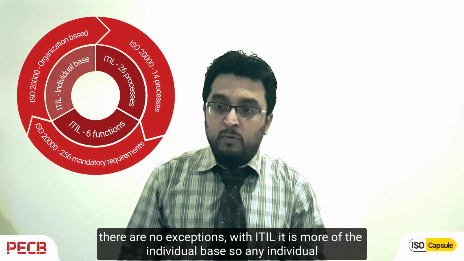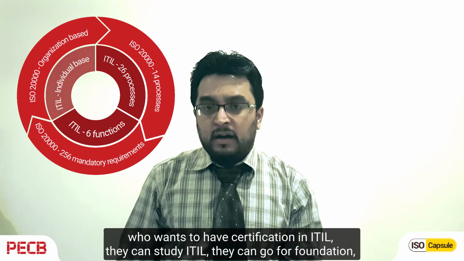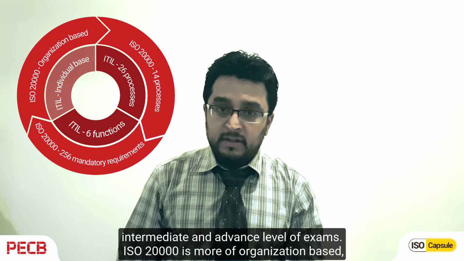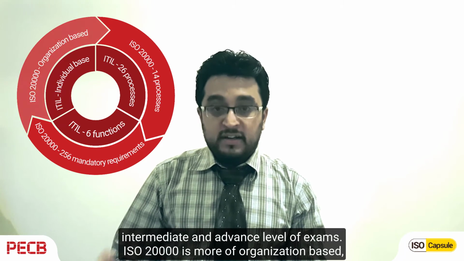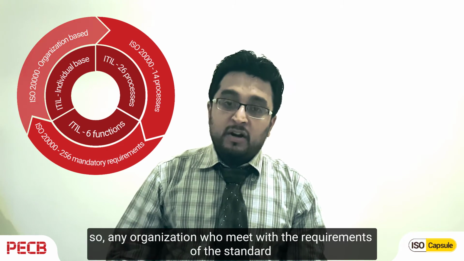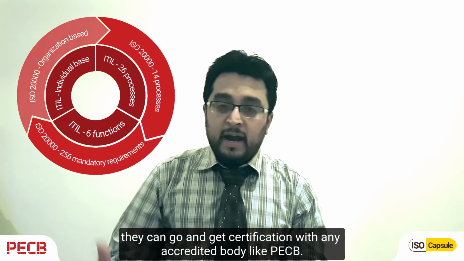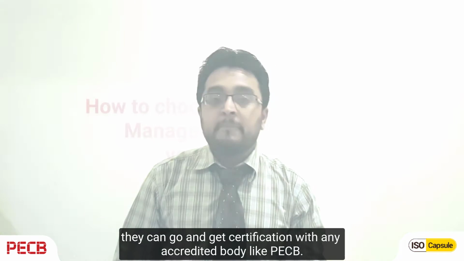With ITIL, it is more individual based. So any individual who wants to have certification in ITIL can study ITIL. They can go for foundation, intermediate, and advanced level exams. ISO 20000 is more organization based. So any organization that meets the requirements of the standard can go and get the accreditation from an accredited body like PECB.